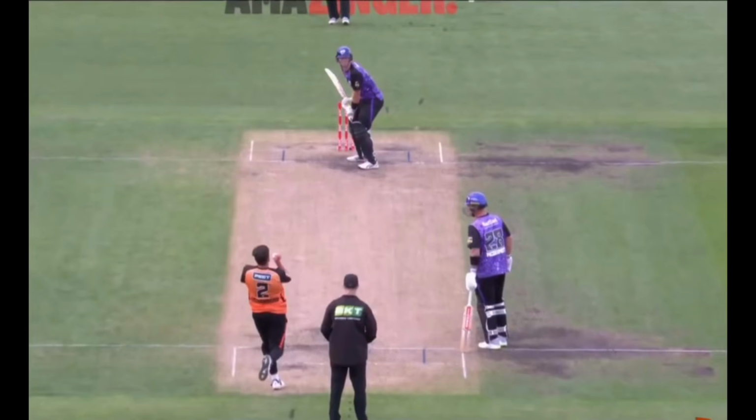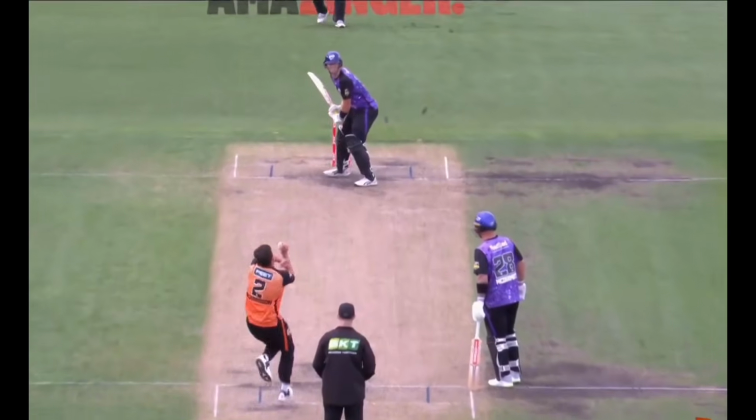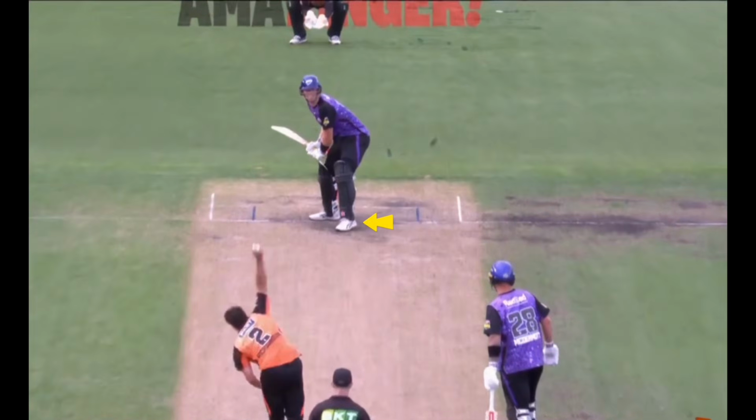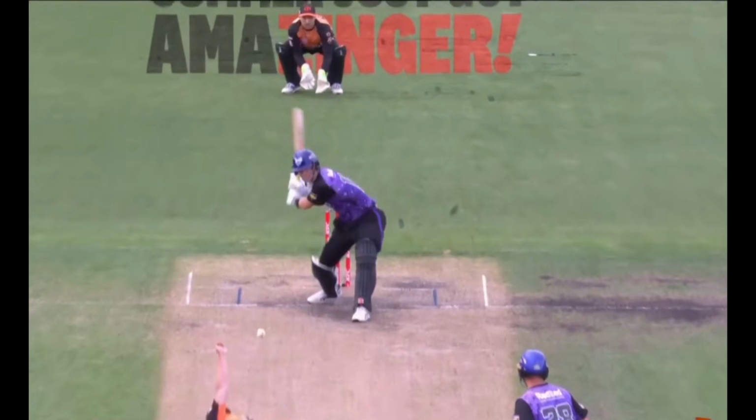Although Owen has a dominant bottom hand and favours the leg side, he still has the ability to target down the ground in his own way. In this example, we see him have a bigger trigger movement back and across to off stump. The front foot steps onto middle just before the ball is released. Before the ball pitches, he clears the front foot as he sets his power base.